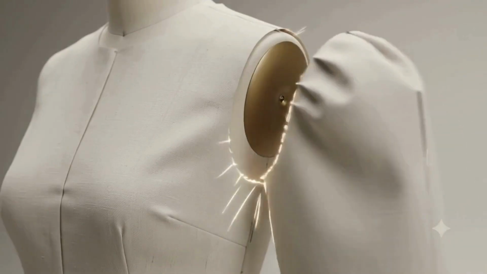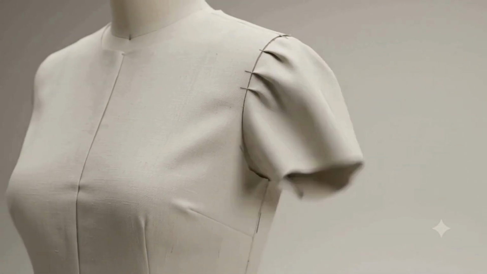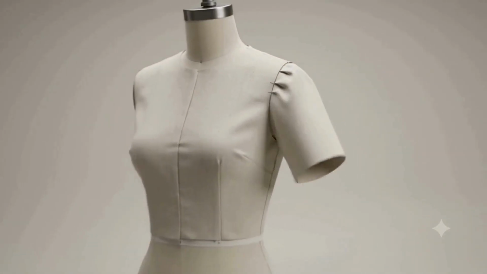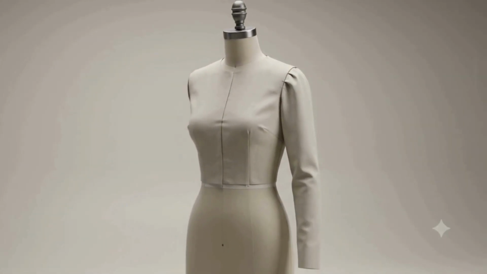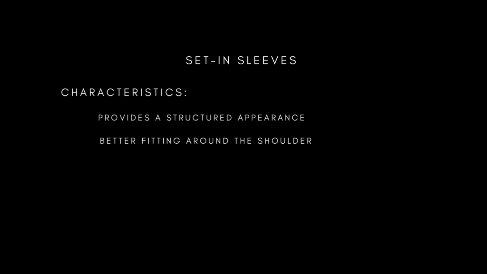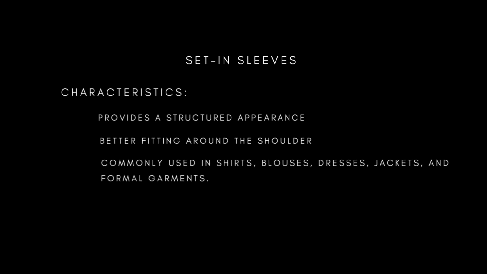These sleeves have a sleeve cap, and you can see a seam line connecting the sleeve and the bodice together. The characteristics of set-in sleeves: they provide a structural appearance and better fitting around the shoulders. These are commonly used in shirts, blouses, dresses, jackets, and formal garments.